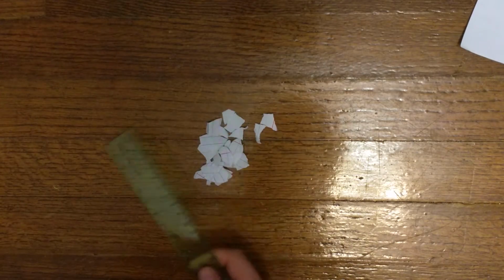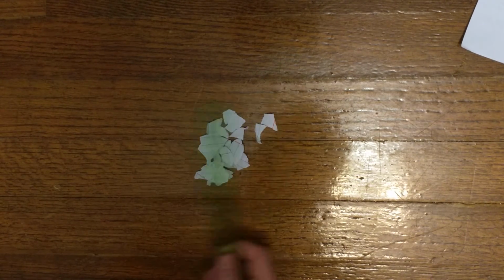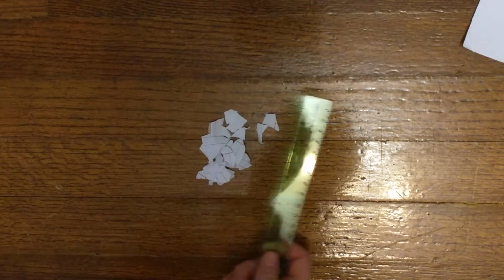I have here a few cut up pieces of paper and a ruler. And if I take my ruler and I wave it over the paper, I see nothing interesting. The paper stays still and my ruler is just swaying back and forth, much like we would expect if I told you about this before I did it.